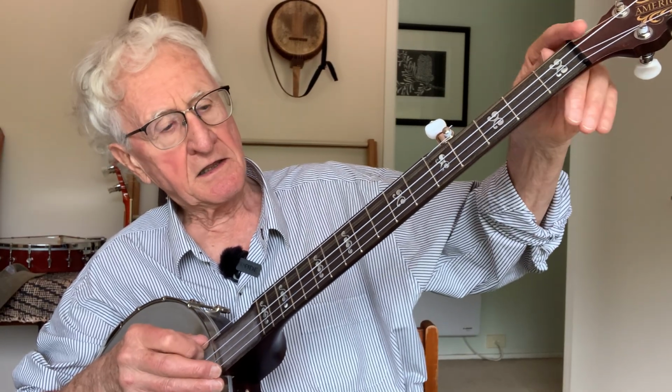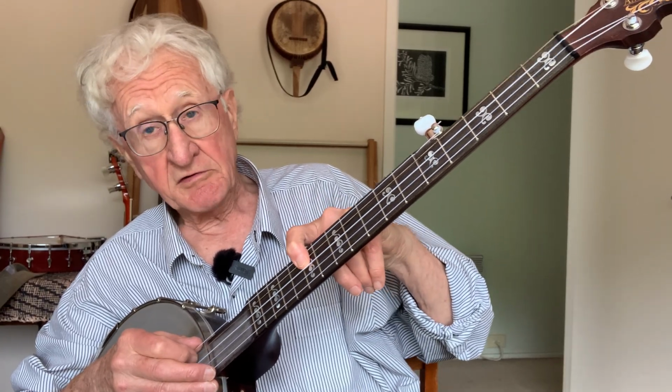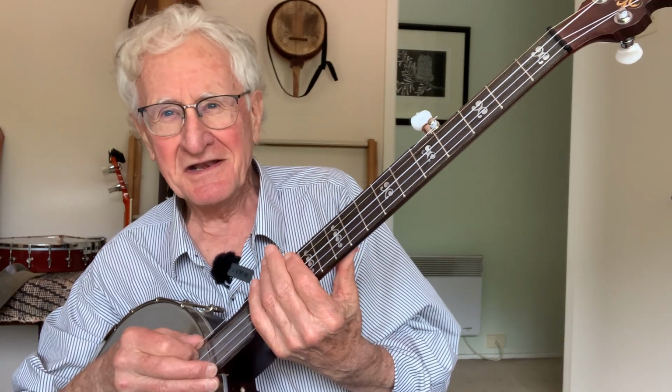Now, starting here, this note is called the octave in music theory because there are 8 notes above that one. But it's not, is it? Not on a fretted instrument anyway.